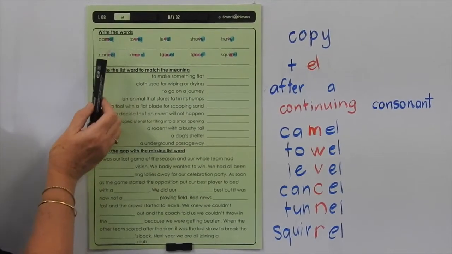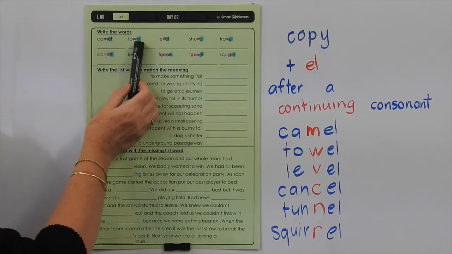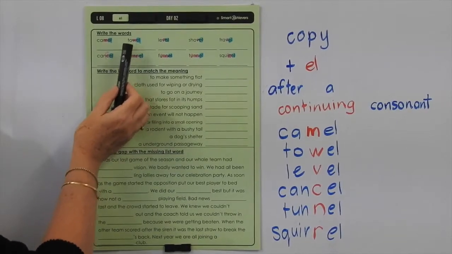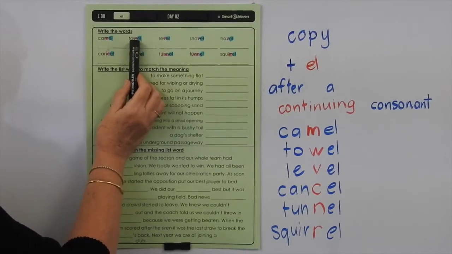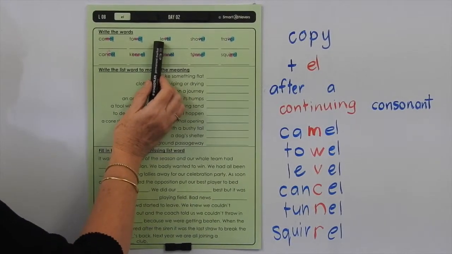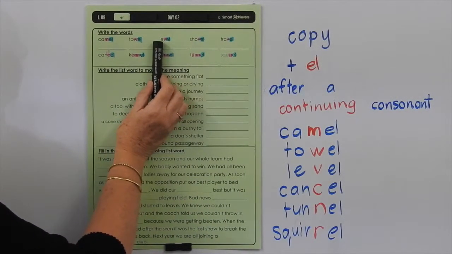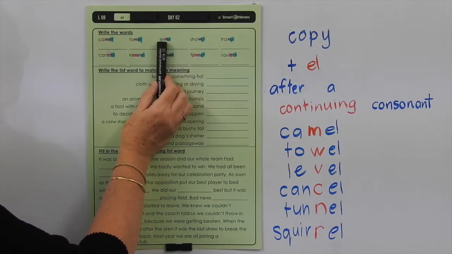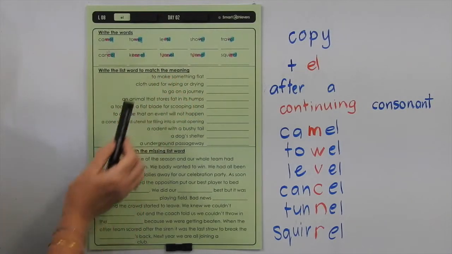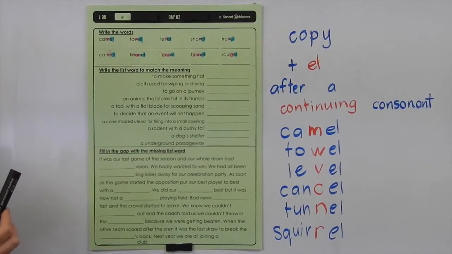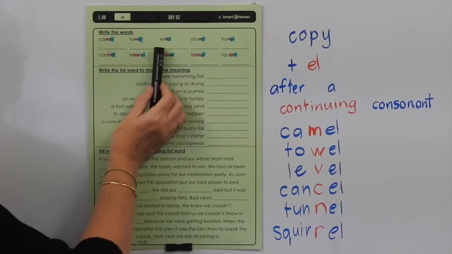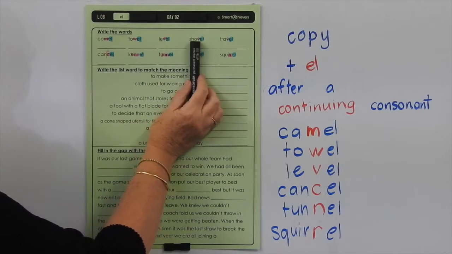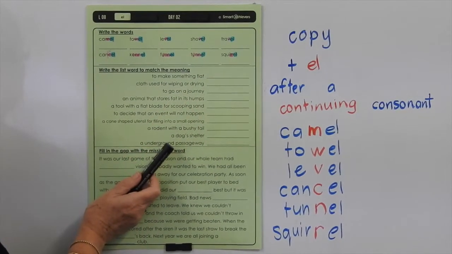So let's look quickly at what these words mean. A camel is an animal with a hump on its back. A towel is a cloth that you would use to dry yourself or your hands, or dishes, so it's something that dries another thing. A level is when something is the same height or the same base all the way along. So you can have different levels or different grades too as you progress through something like swimming. You can have different levels of difficulty.